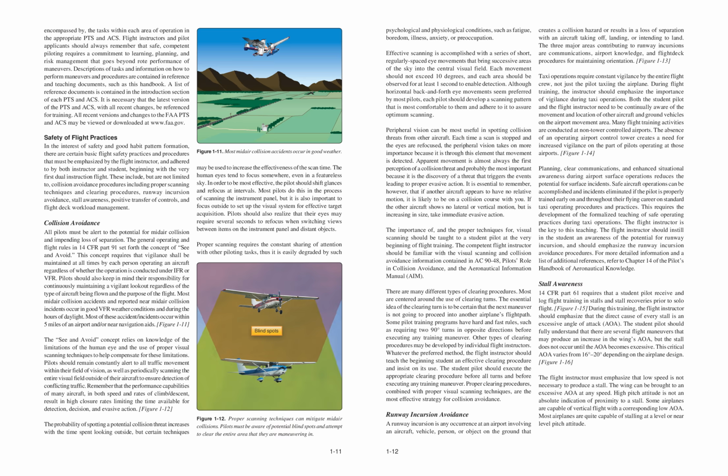Effective scanning is accomplished with a series of short, regularly spaced eye movements that bring successive areas of the sky into the central visual field. Each movement should not exceed 10 degrees, and each area should be observed for at least 1 second to enable detection. Although horizontal back and forth eye movements seem preferred by most pilots, each pilot should develop a scanning pattern that is most comfortable to them and adhere to it to assure optimum scanning.